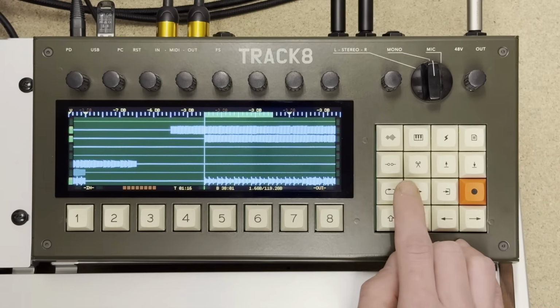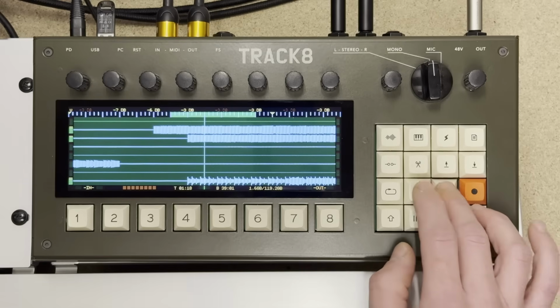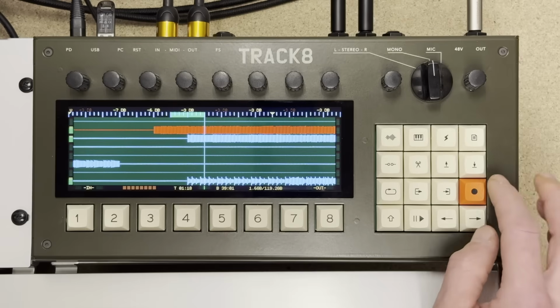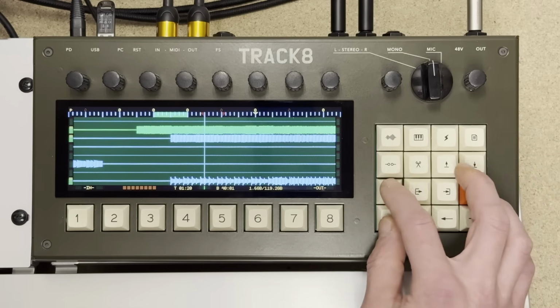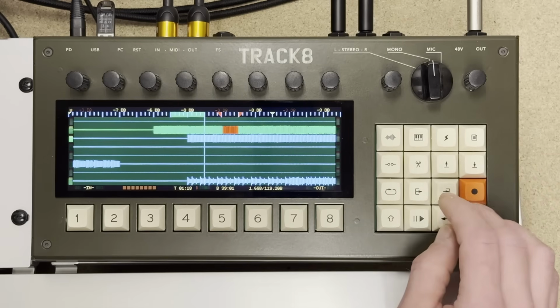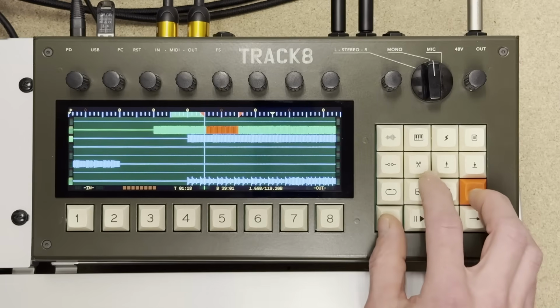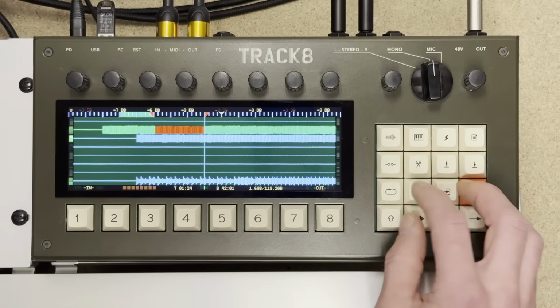In the next row, we have a button to enable or disable looping. Then we have a button to set the loop in point and a button to set the loop out point. Last in the row is the arm recording button. So this arms the recording for the selected track. With shift loop, we can toggle punch in, so you can punch in at a pre-selected region. And with shift in and out, we can set the punch in and out points.